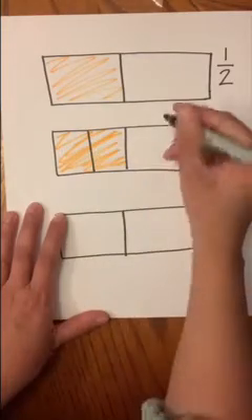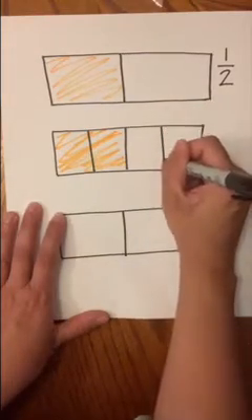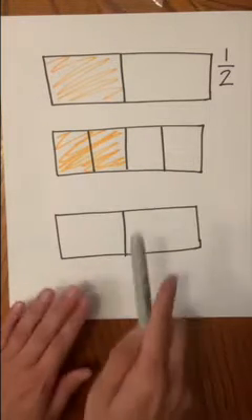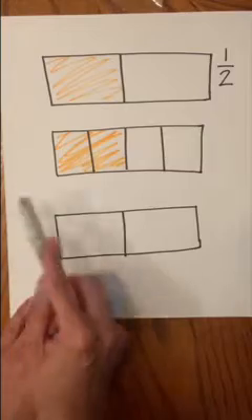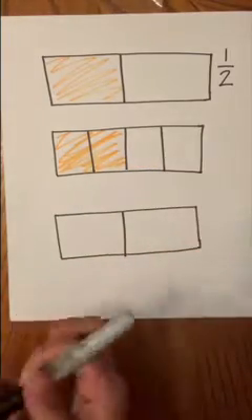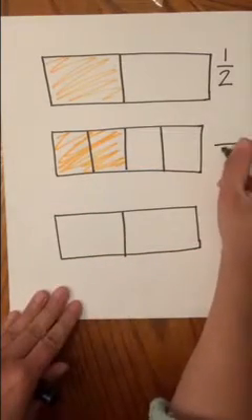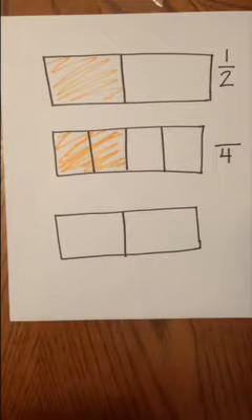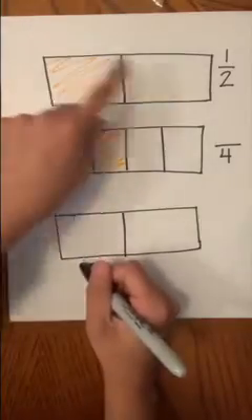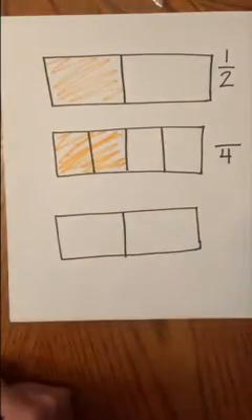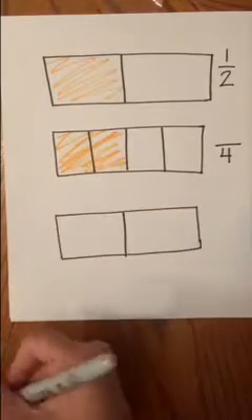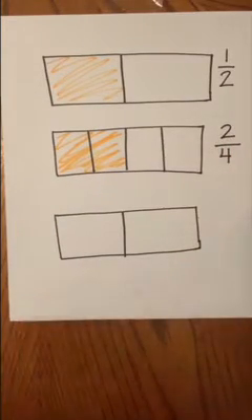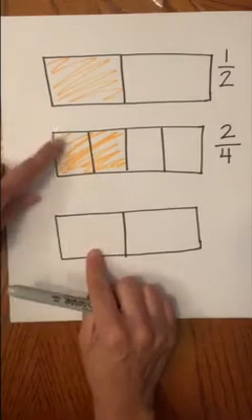And if I do it here, I'm going to do it here because I want all my parts to be equal, right? So it looks like I made fourths. 1, 2, 3, 4. I made fourths, right? But now I don't have half shaded. How much do I have shaded now? I have 2, right? I have 2 fourths shaded. Do we see that?